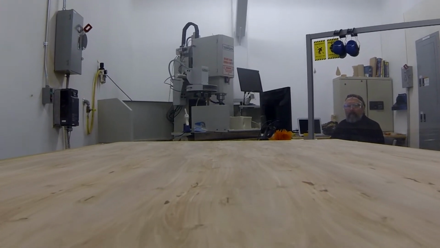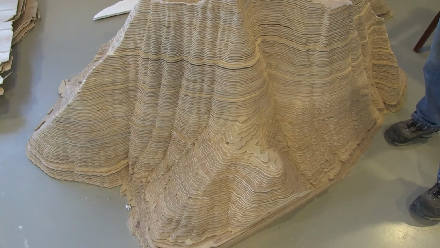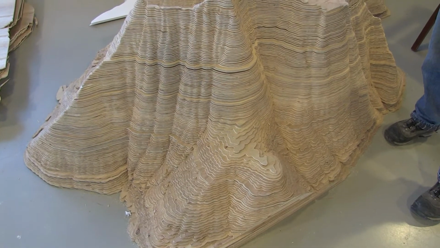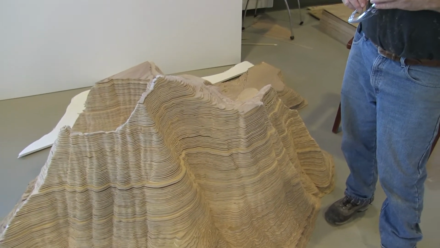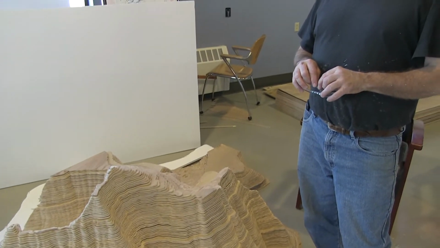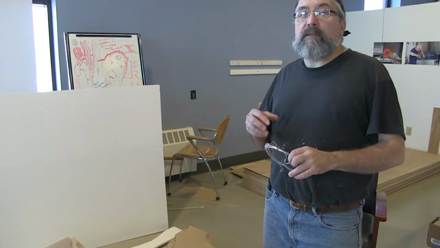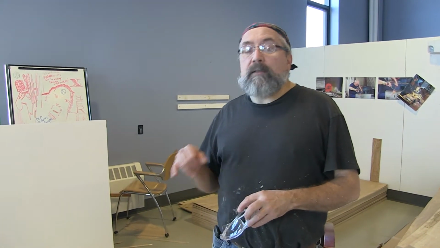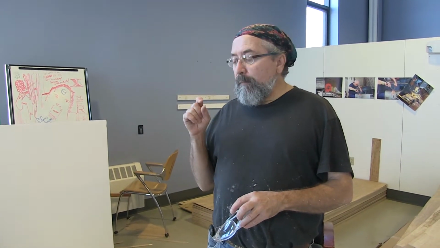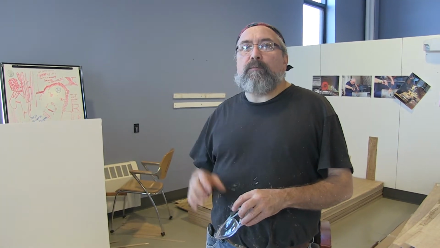Originally, it was going to be sort of a 3D carved mountain, but because of the nature of computer files, sometimes things don't go exactly the direction you want them to go. So we decided to cut in contours out of 3/16" birch plywood.